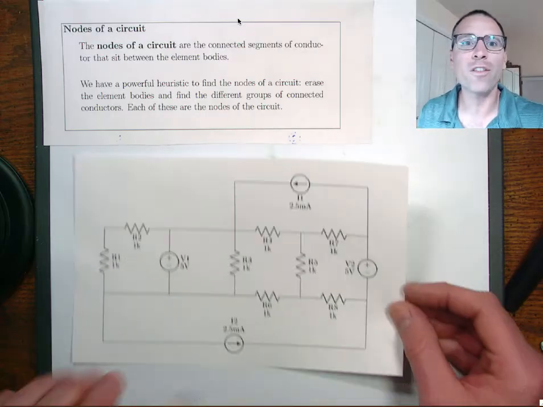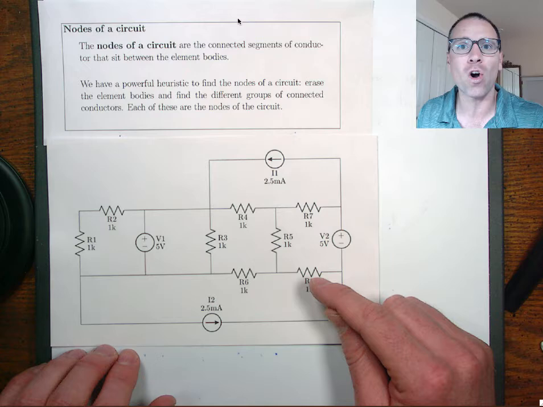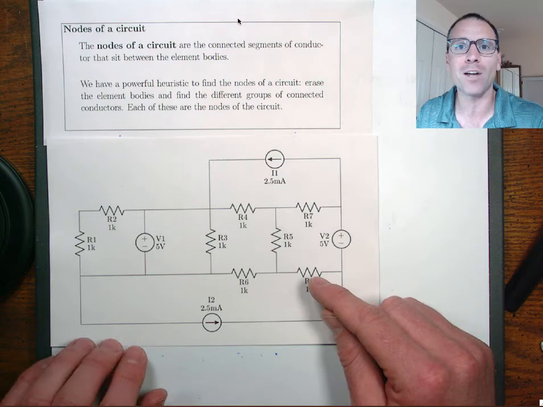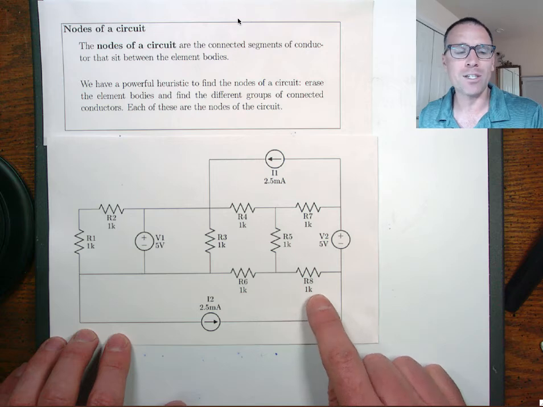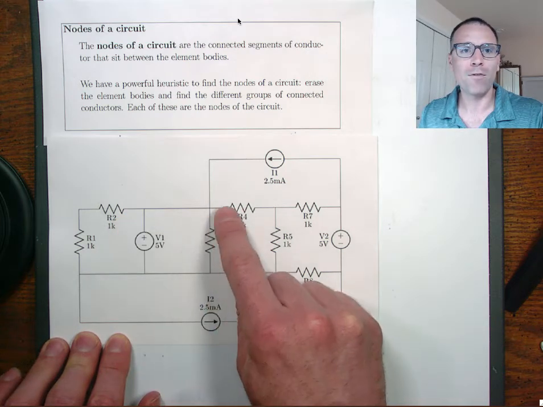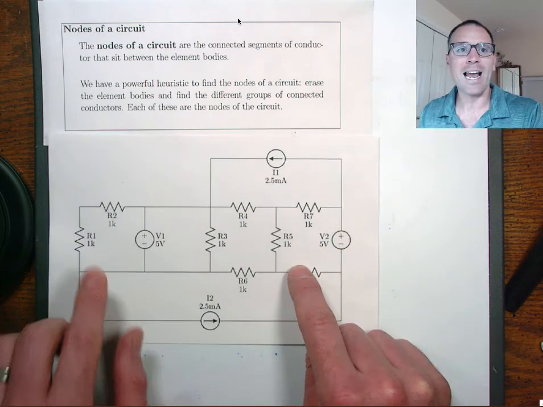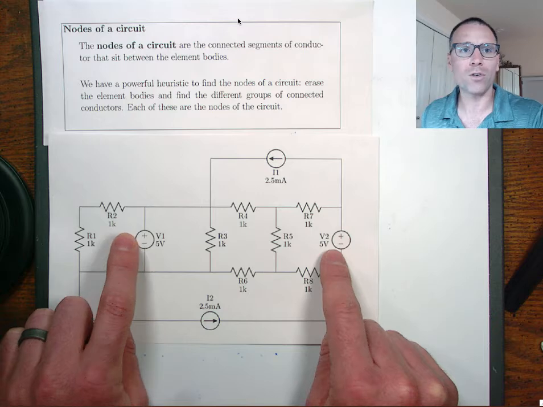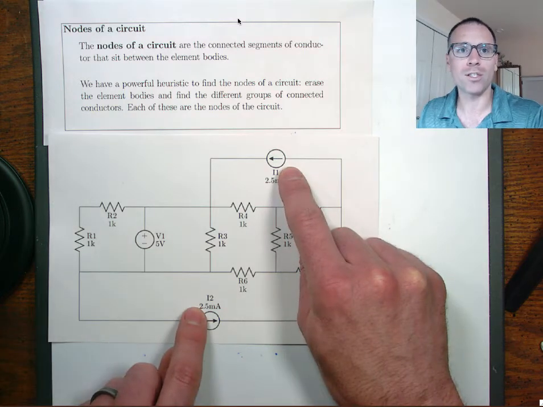Let's test this algorithm out on a much more advanced circuit that we're going to use later in our process of developing the linear algebraic nodal analysis. This is a circuit that has 8 resistors. Resistor 1, 2, 3, 4, 5, 6, 7, 8. It has 2 voltage sources, voltage source 1 and voltage source 2, and it has 2 current sources.